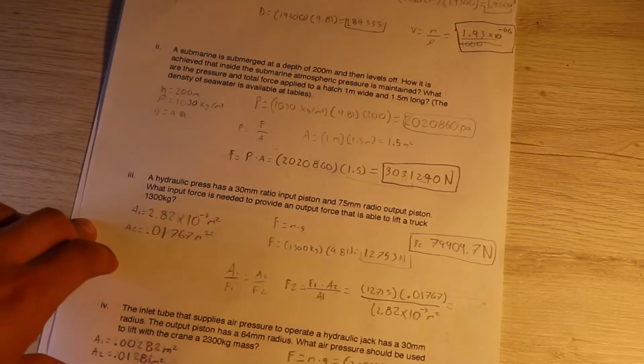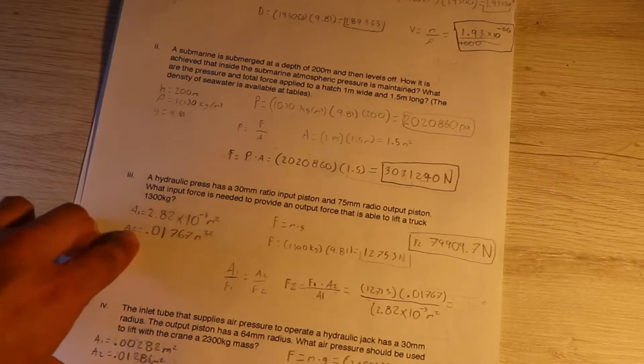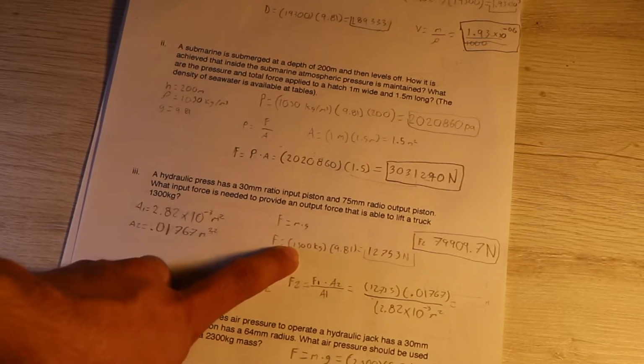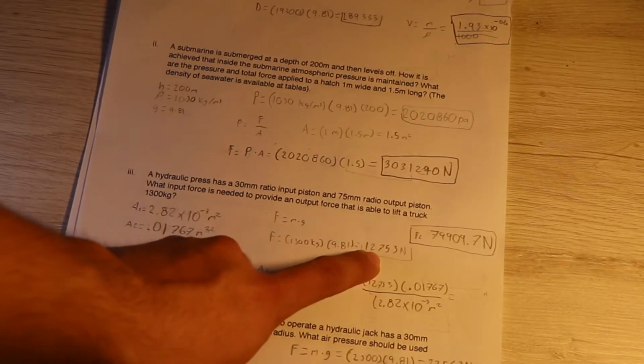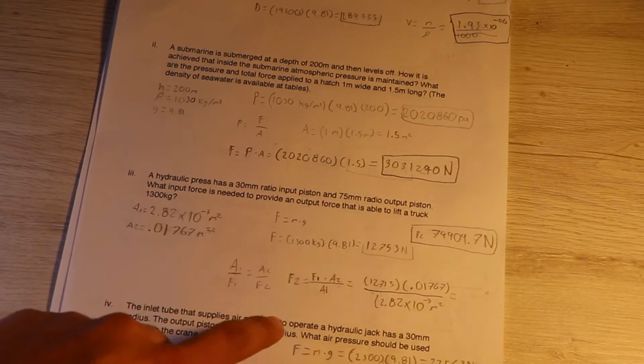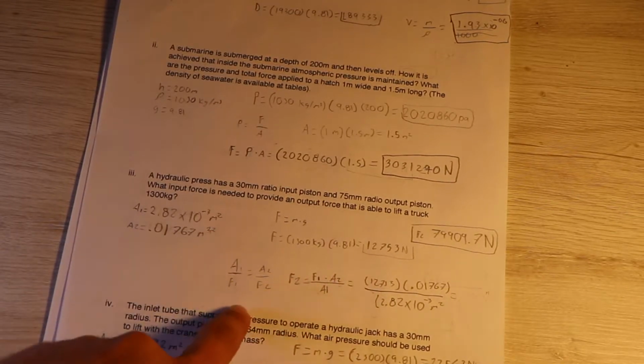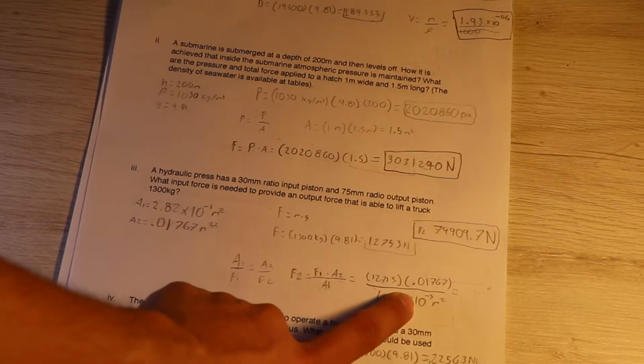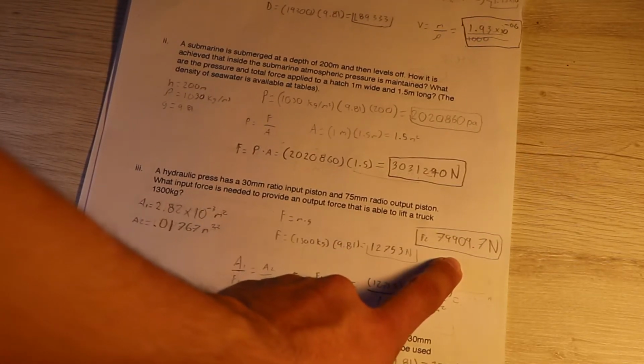For the third, I had the two areas and used this formula. Force is equal to mass times gravity, and I substituted it and got this. Then I used this formula, solving for force 2, and got this, and this was the result.